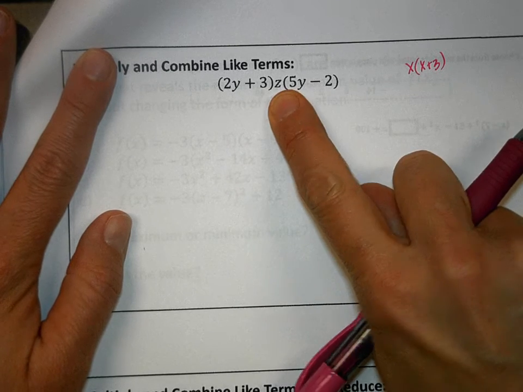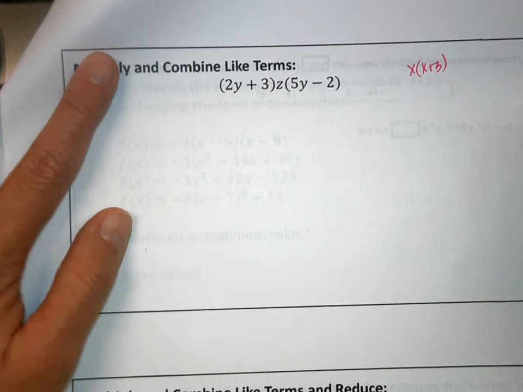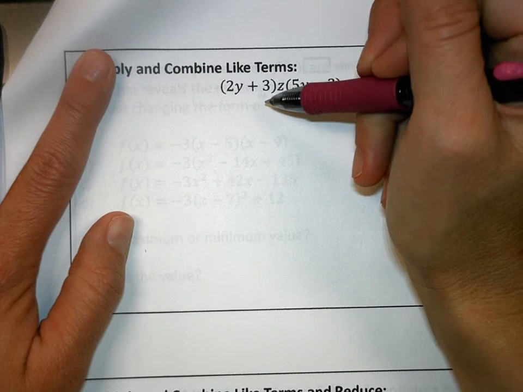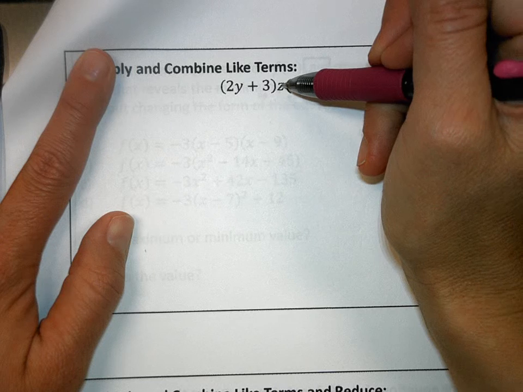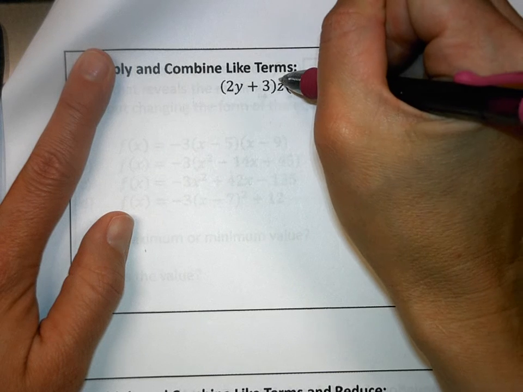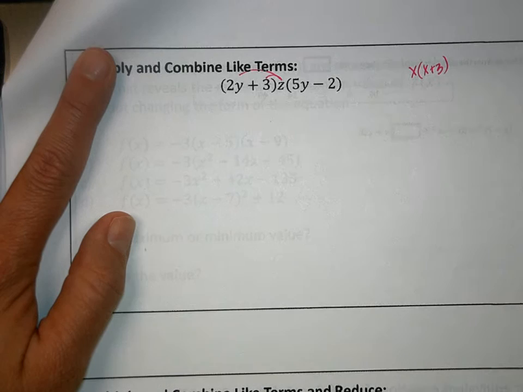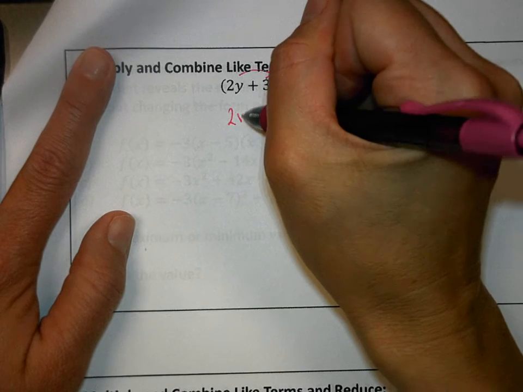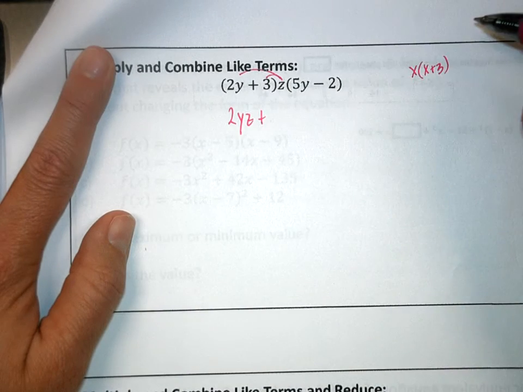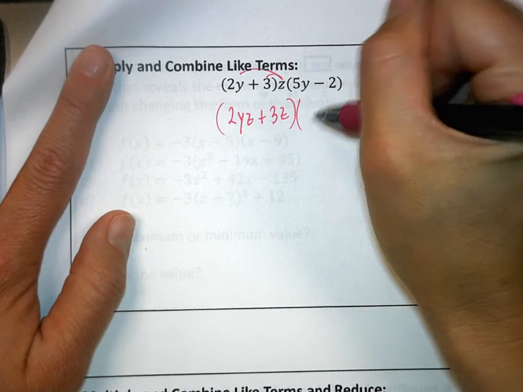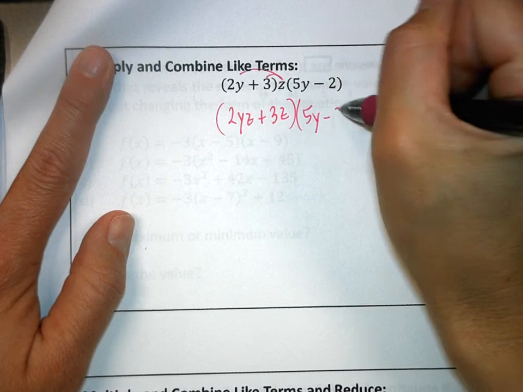It doesn't matter where you distribute it to, but this z needs to be just multiplied to one of your parentheses. Okay? It can only go through one of them. So I'm going to distribute the z through here. When I do that, what do I get? 2yz plus 3z. Okay? And then that now is multiplying by 5y minus 2.